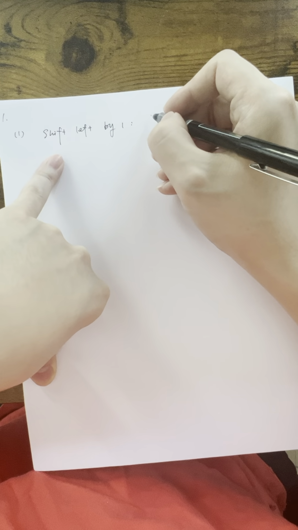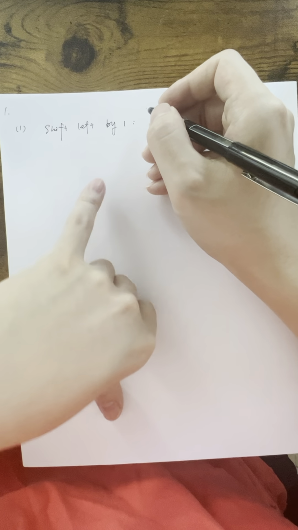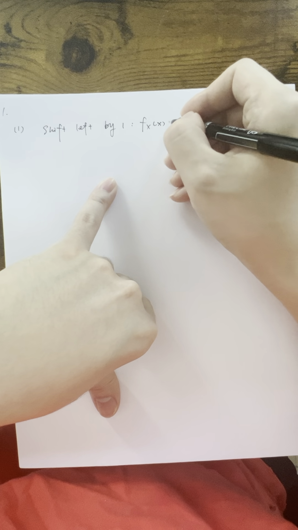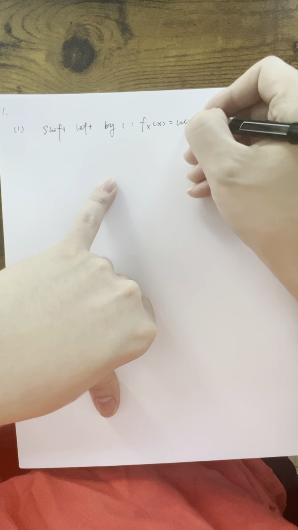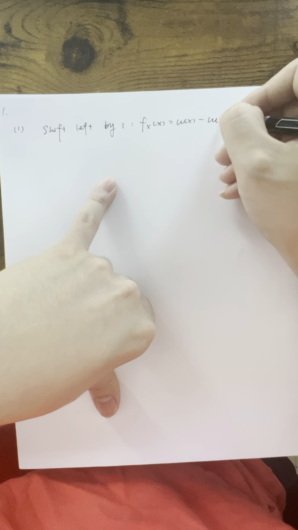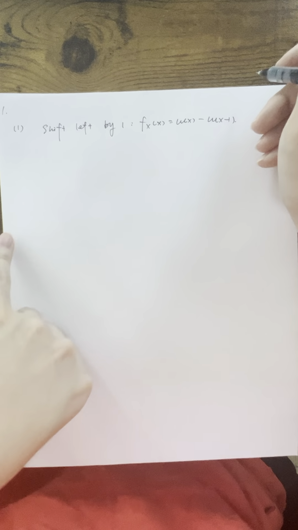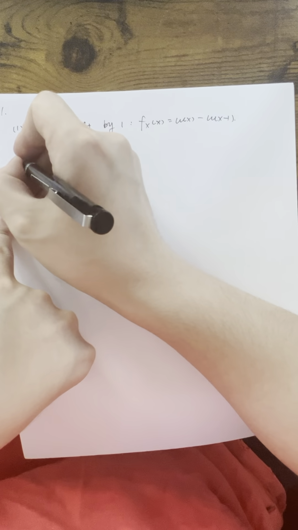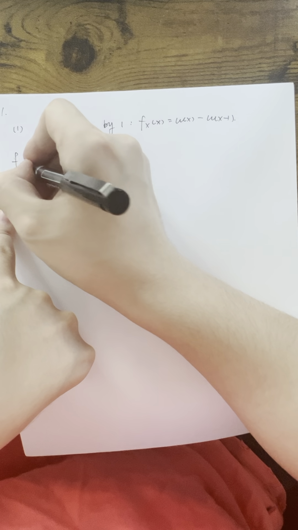Now f_X is equal to u(x) minus u(x minus 1). After we calculate the density function of z, we could just shift it to the right side by 1 to get the correct answer. Okay, now let's try it.